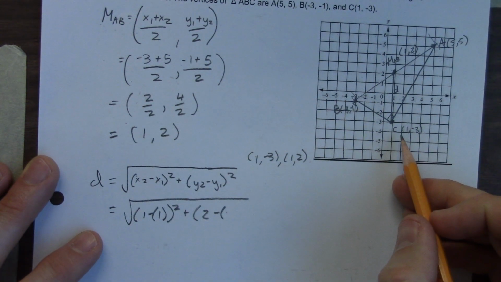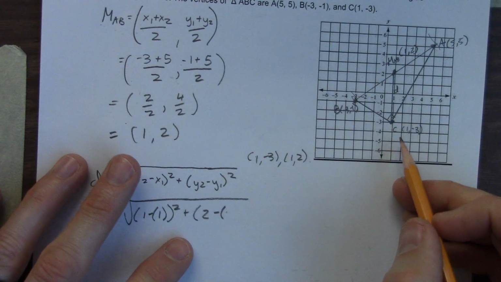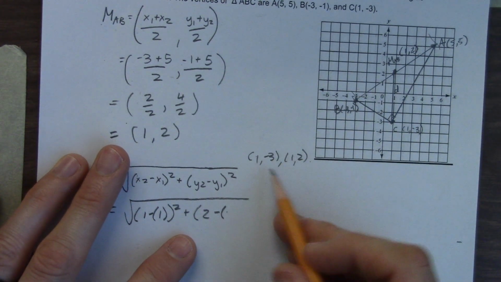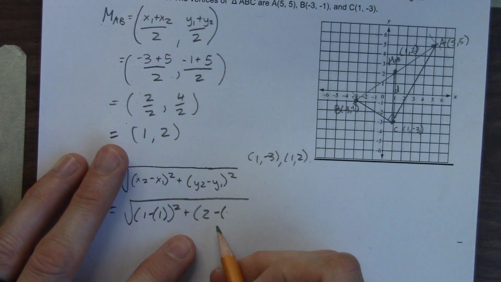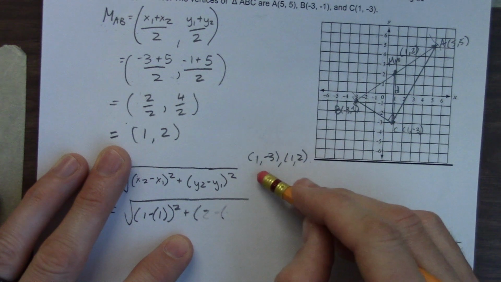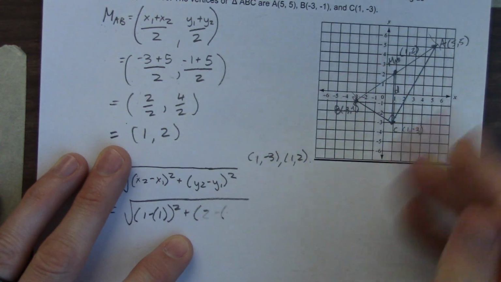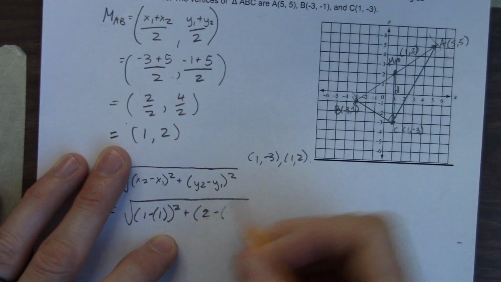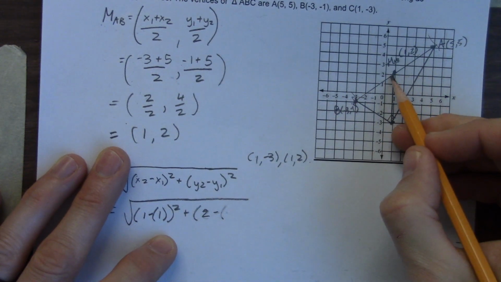hold on, I messed that up, 2 minus 3, no, my bad, I copied this wrong here, right? No, my bad, I was looking at this point. I should be looking at this point up here.